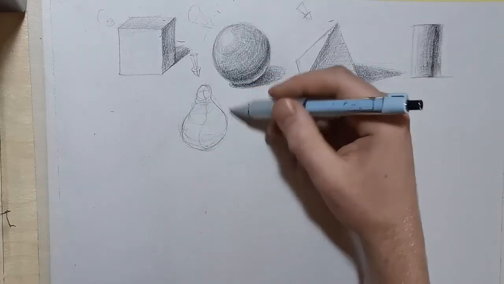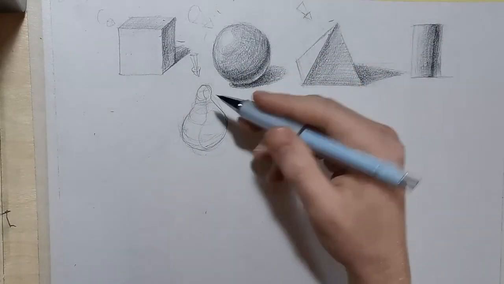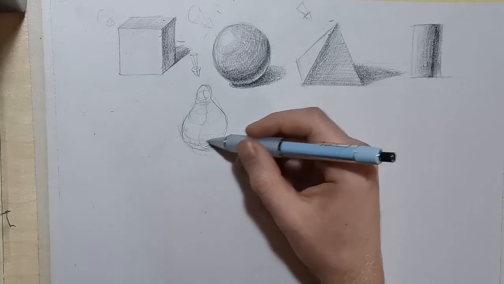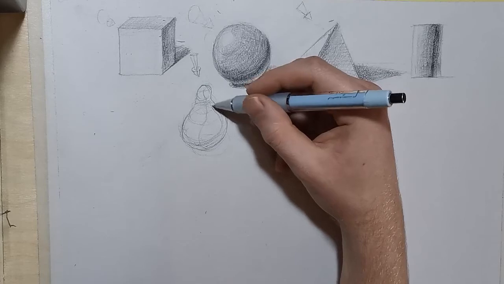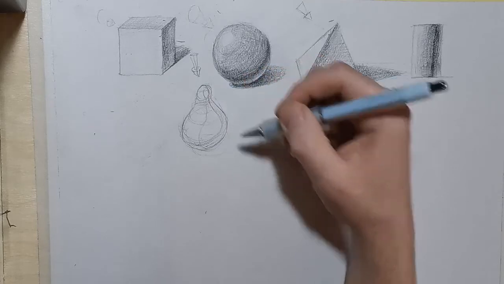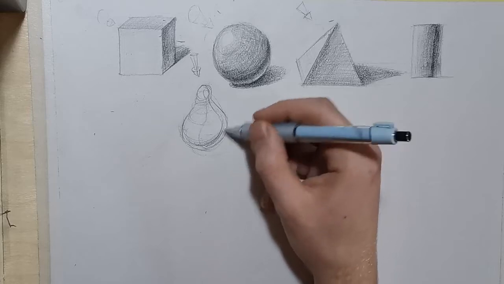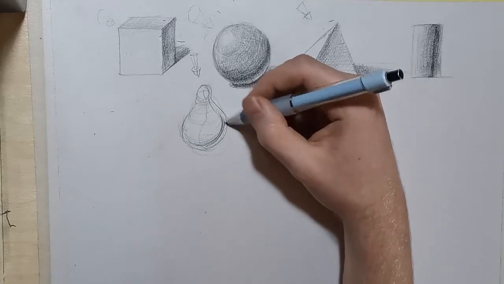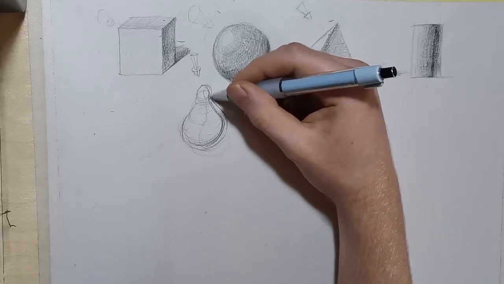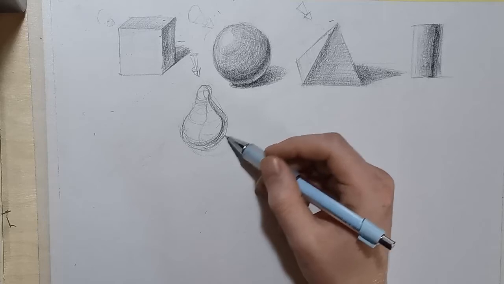So this beanbag is going to have a core shadow that doesn't just follow up the bottom, but also up the side. And it's going to lead right up to the top, and then only dissipate near the edge furthest away from the direction of light. So I've drawn a little arrow pointing where the light is coming from, and you'll see that it also has more than one highlight because it has more than one edge that is facing the light at the same angle.